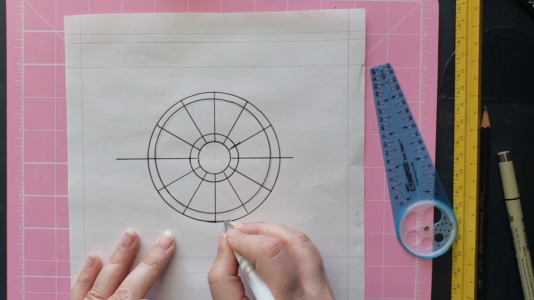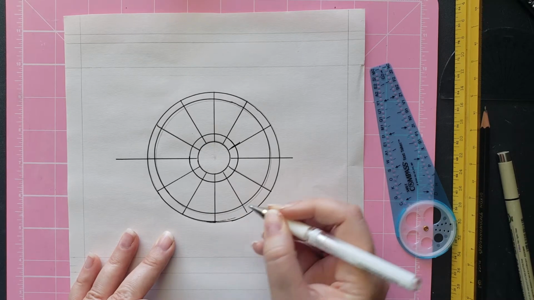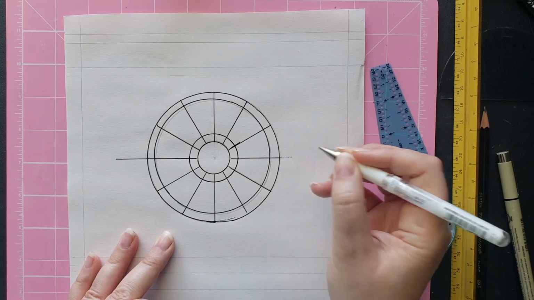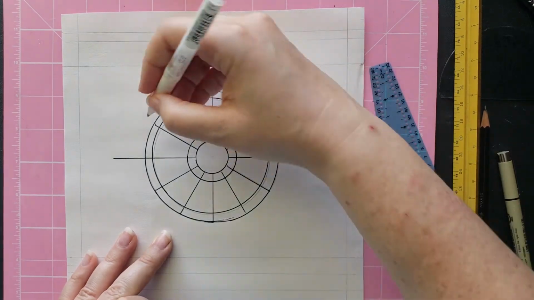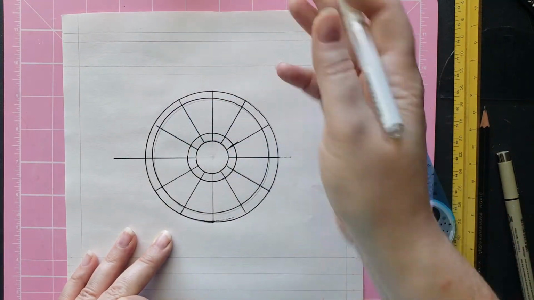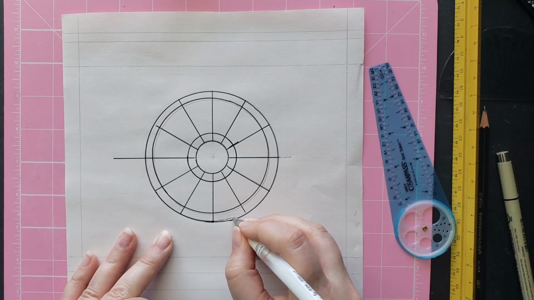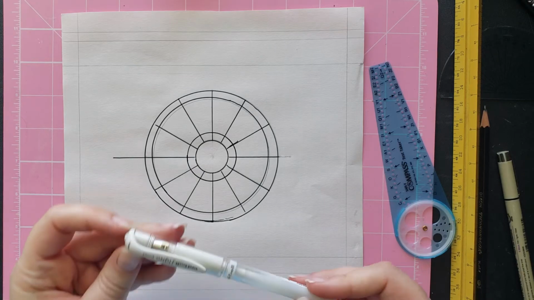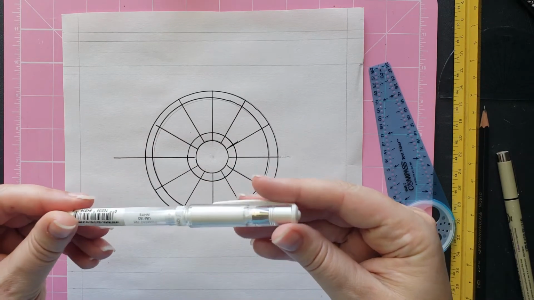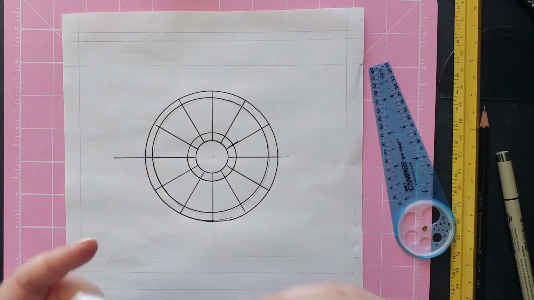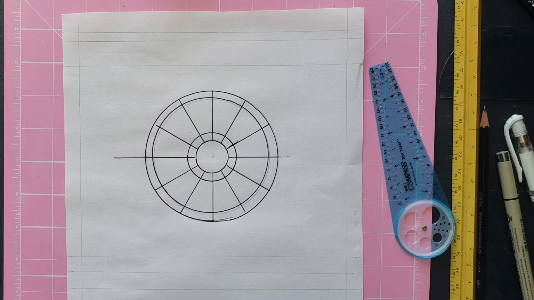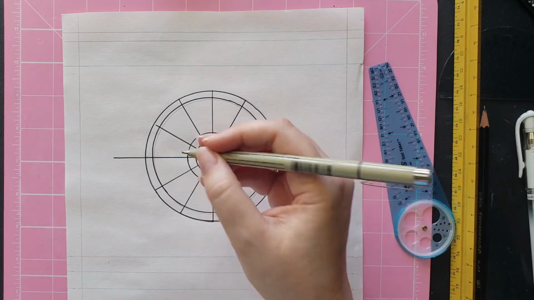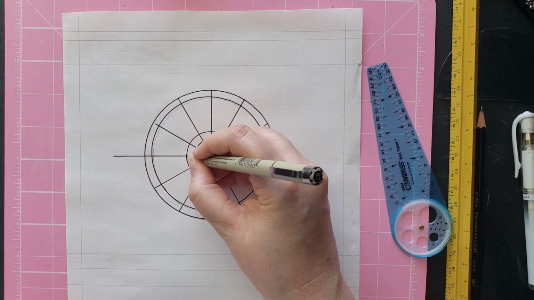I don't know if I'm going to add any color. I think this page would look fine in black and white. I might come back and do another layer. This one has to dry in between layers. This is the Uniball Signo. I've been trying to find a good white pen to use over colored pencil, and I've not found one yet.